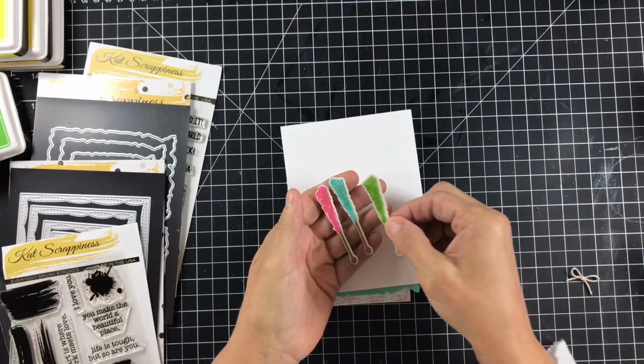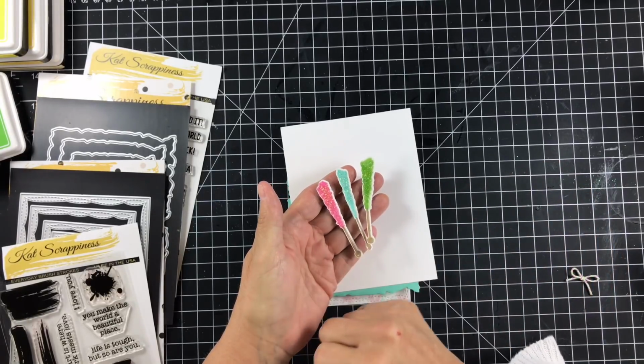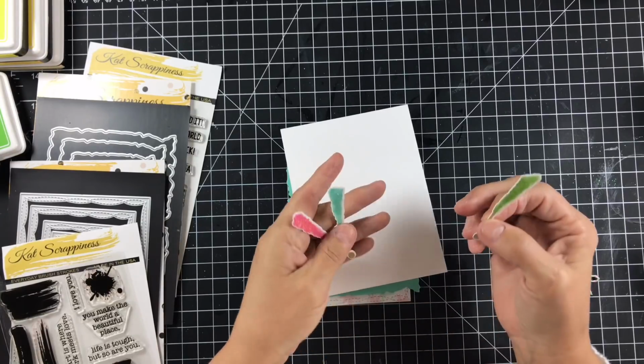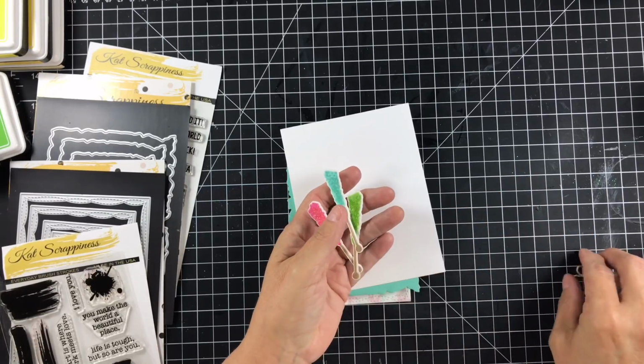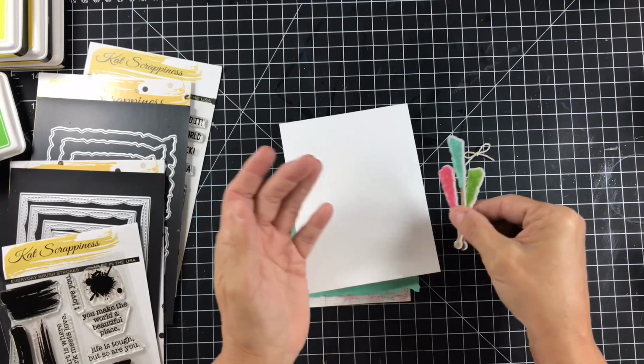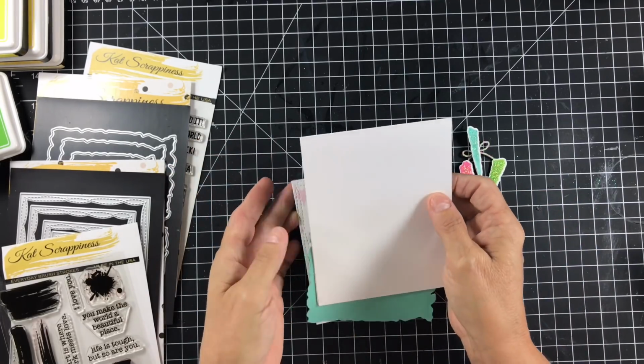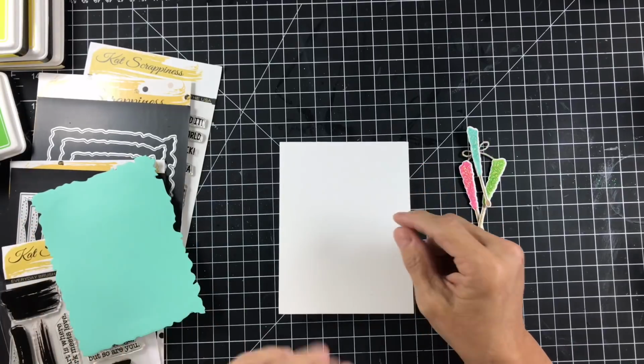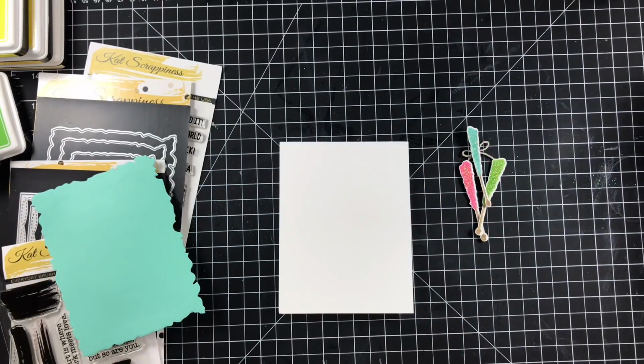And on these little candy sticks, I've already added some foam to the back of those, and I did some clear embossing on the sticks as well to make them shiny. And these turned out so cute, so adorable. So I'm going to go ahead and grab some glue, and we're going to get this glued down.